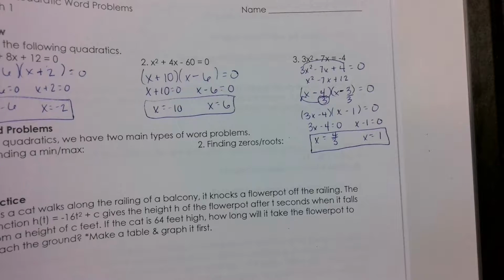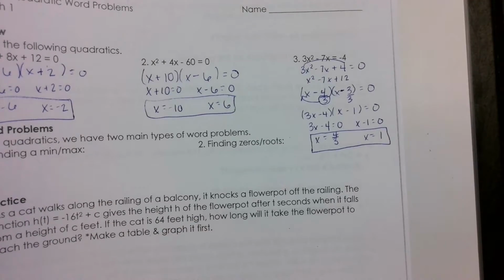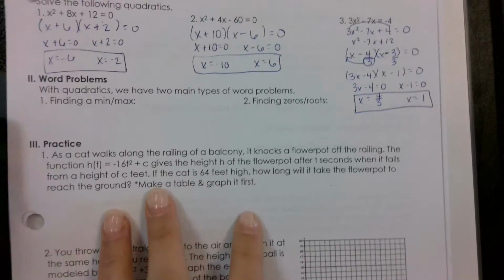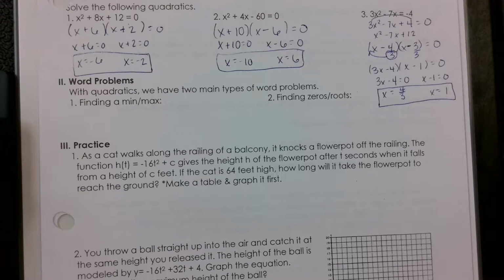Questions on any of those? So looking at the next ones, this is getting into what we're talking about today. We're going to start looking at word problems. With quadratics, they're only going to ask you for really 2 types of things. They're going to ask you to find your minimum or your maximum, and they're going to ask you to find your zeros and your roots, okay?